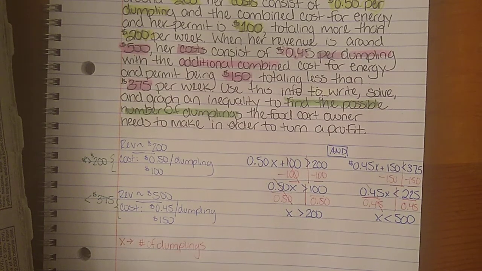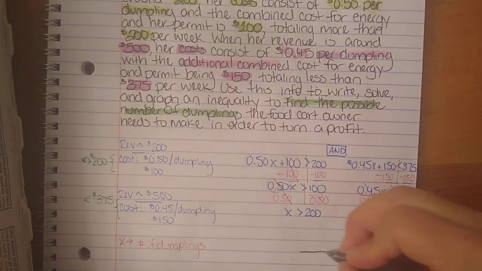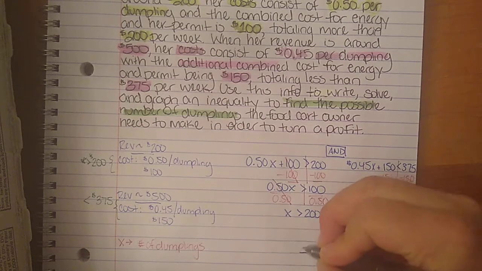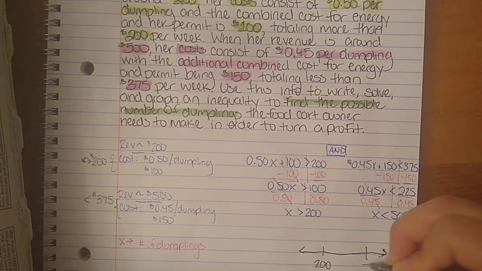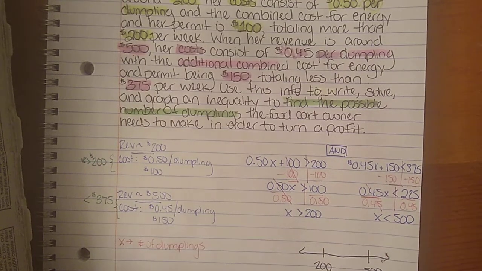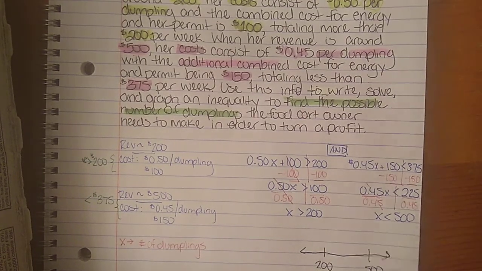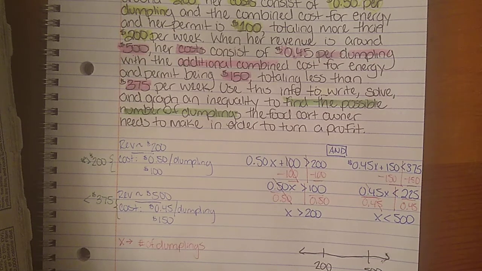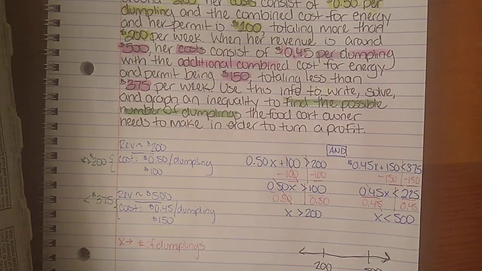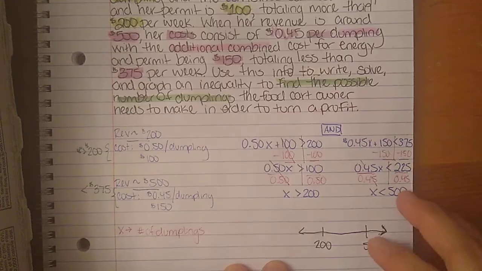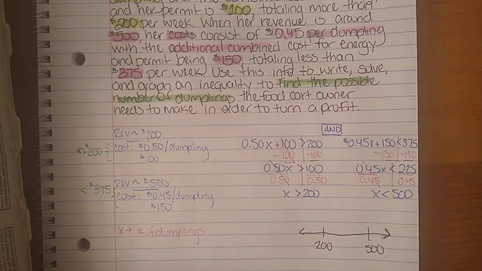So when I'm graphing the solution to this, I'm going to create my number line. I'm going to have my 200 lower, 500 greater. Remember that greater than 200 is going this way, less than 500 is going that way, and we're looking for the intersection of these two solution sets, so we're looking for what's in between.